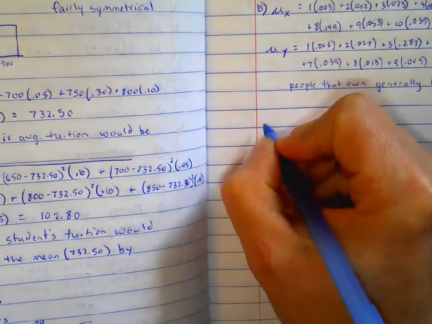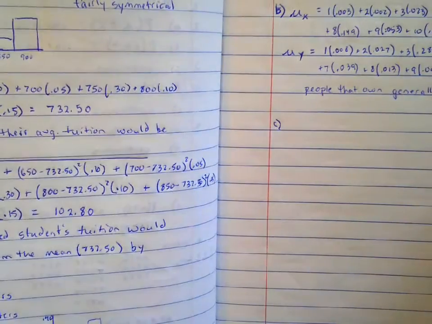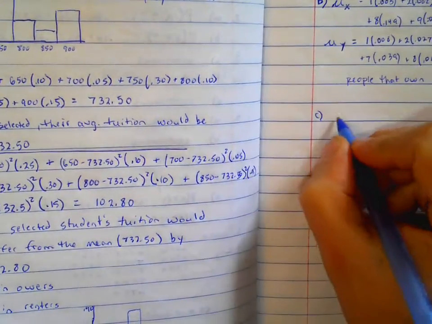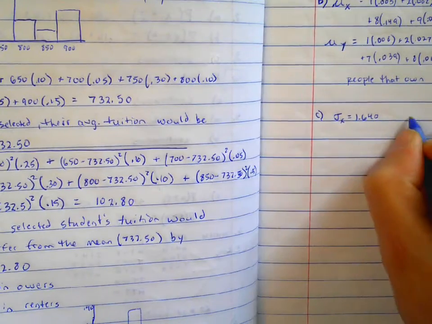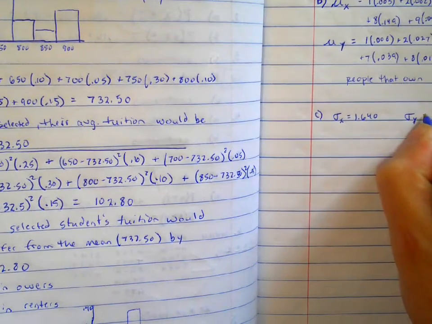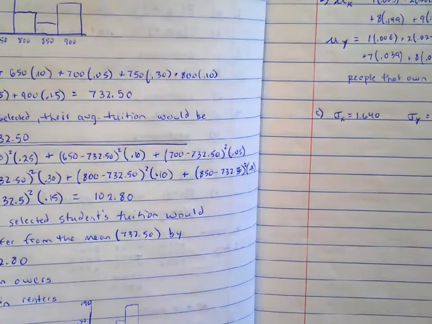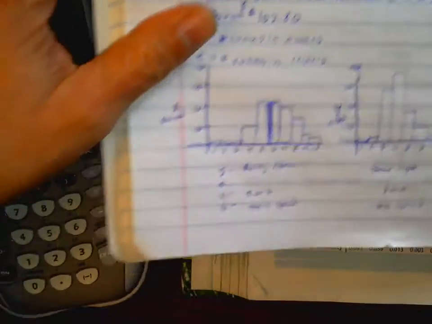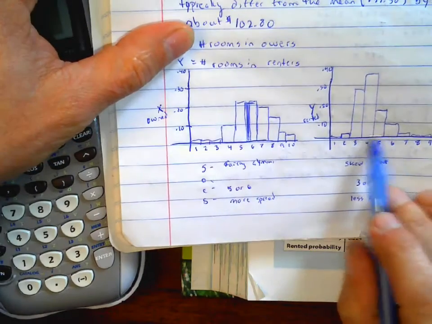Part C says the standard deviation of X is equal to 1.640, and the standard deviation of Y is equal to 1.308. Explain why this makes sense. Looking at this over here, we said X was more spread out and Y was less spread out, right?